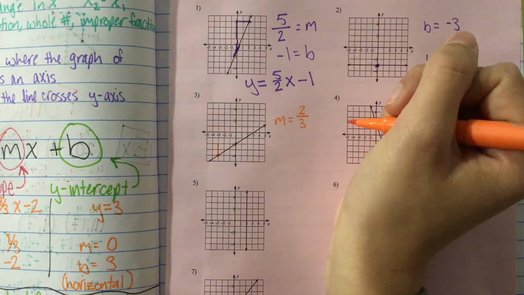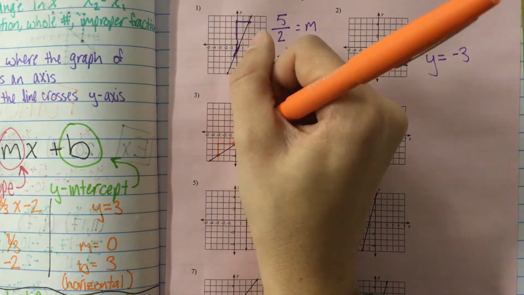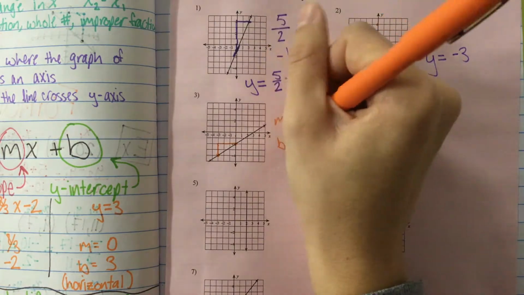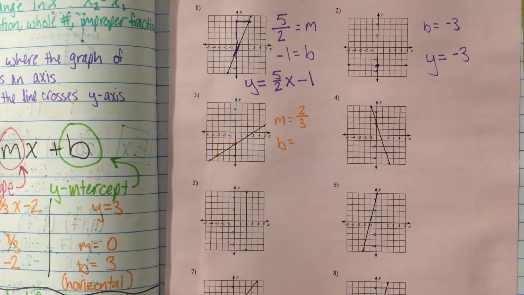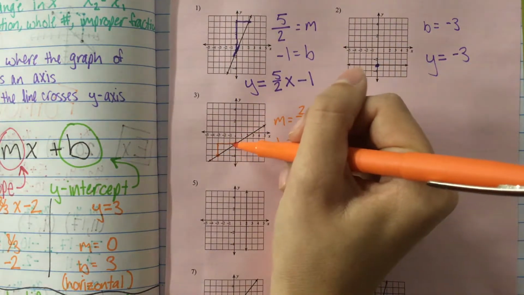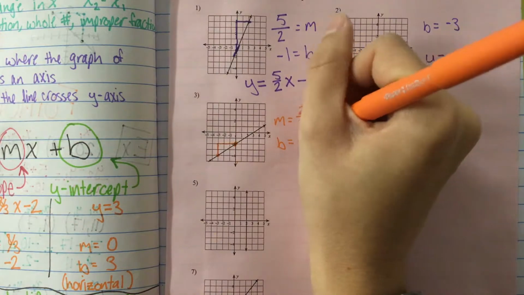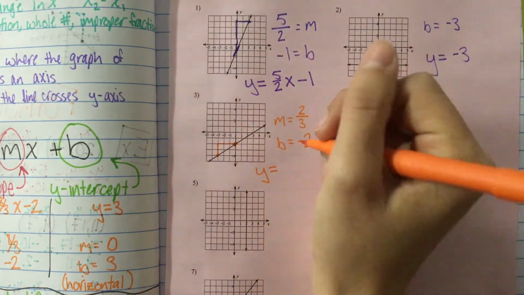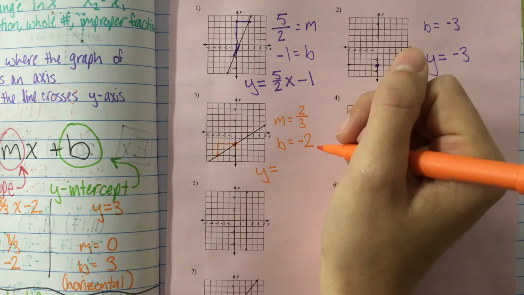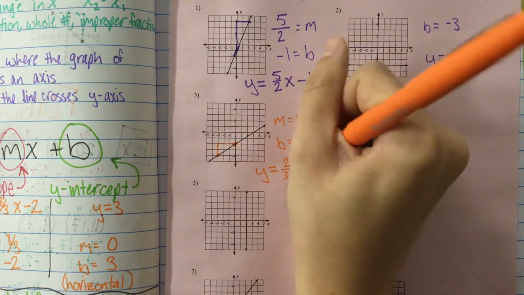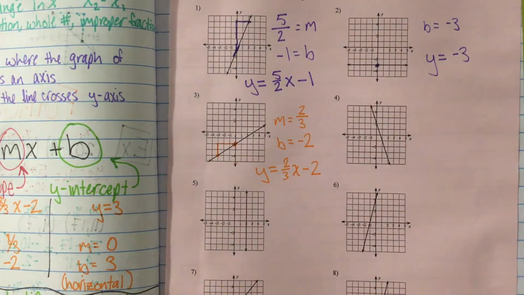Our slope is 2/3. What's your y-intercept? Where does that line cross the y-axis? This is my y-axis, this is my line. It crosses at -2. So our equation is y equals 2/3 x minus 2.